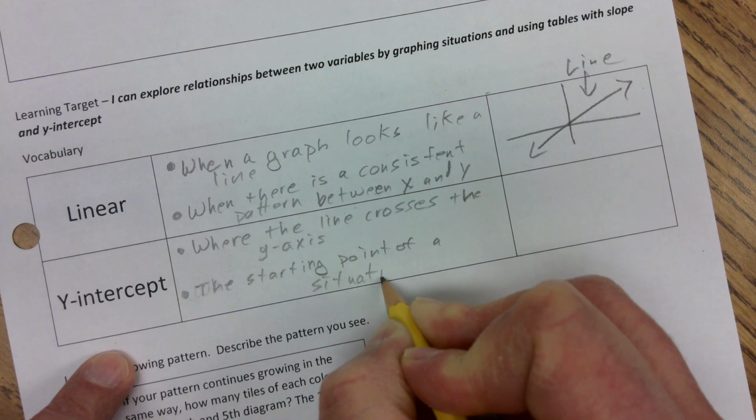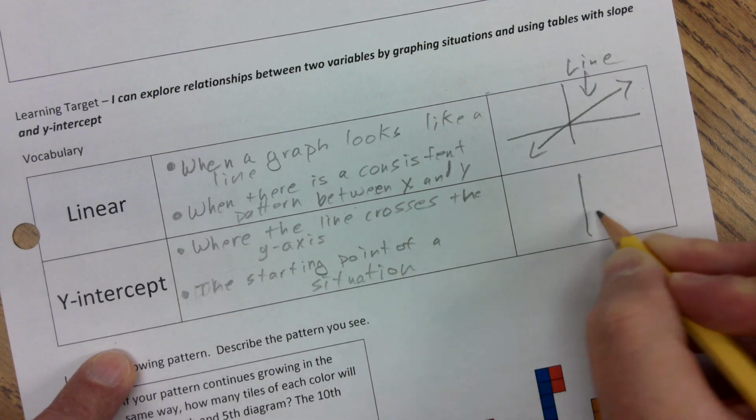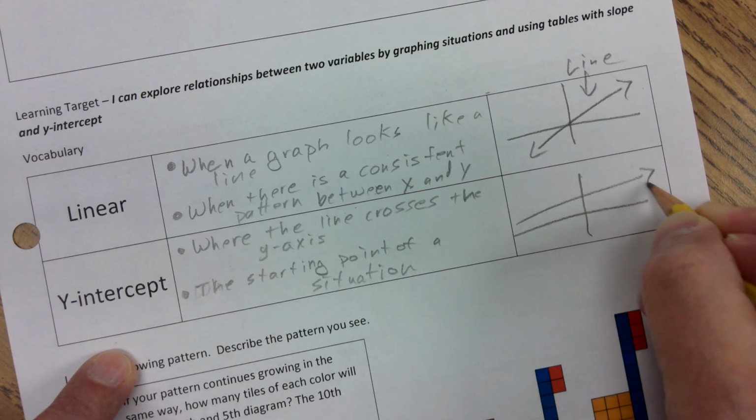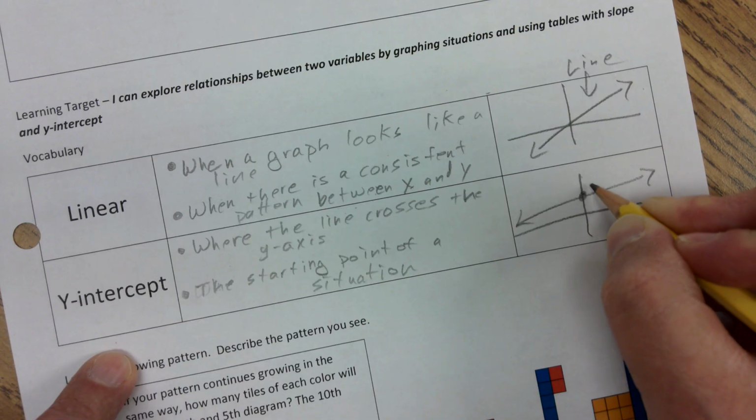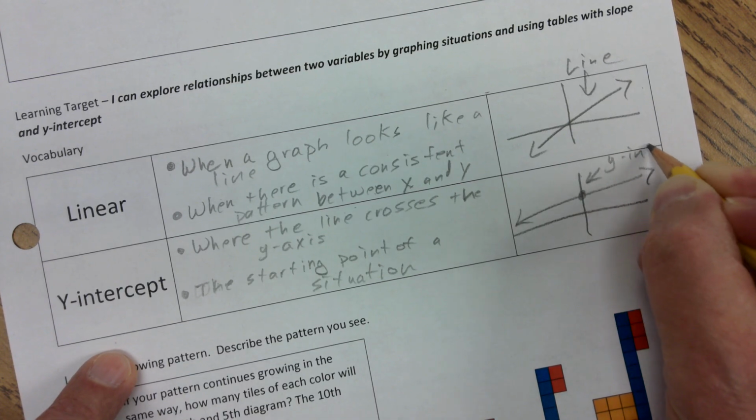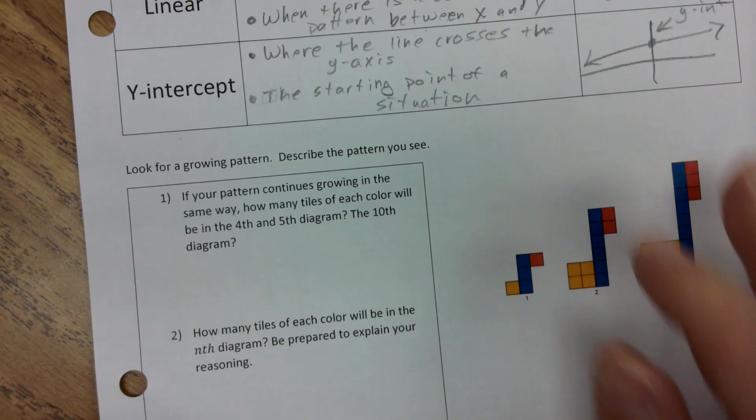Up until this point, we've only ever seen our graphs start at 0, 0. This is when we fully move to 8th grade and we see them start at a different point than 0, 0. So that's your y-intercept right there.